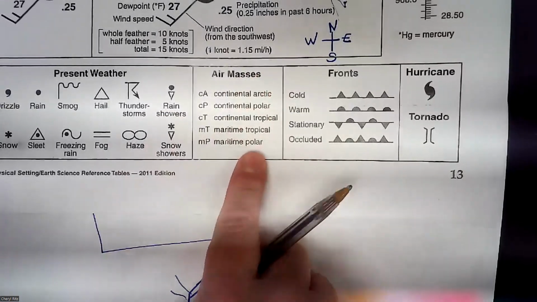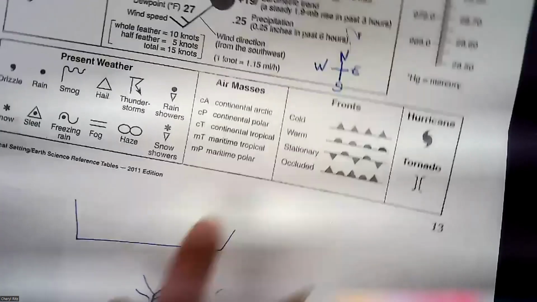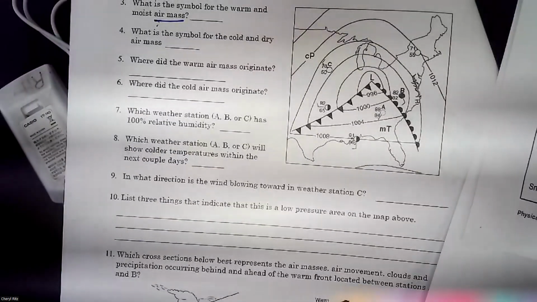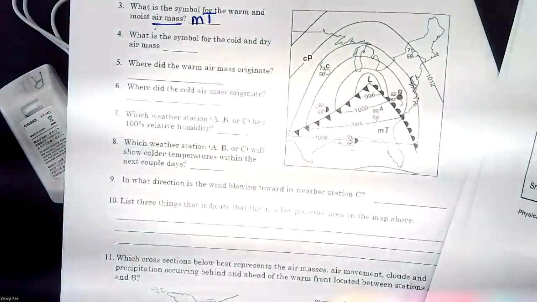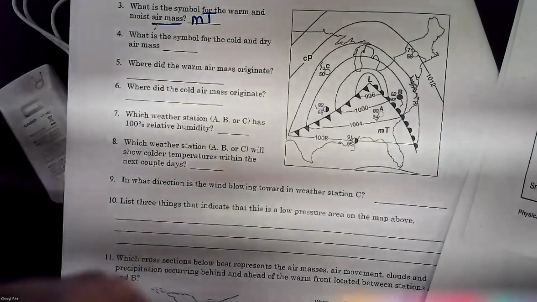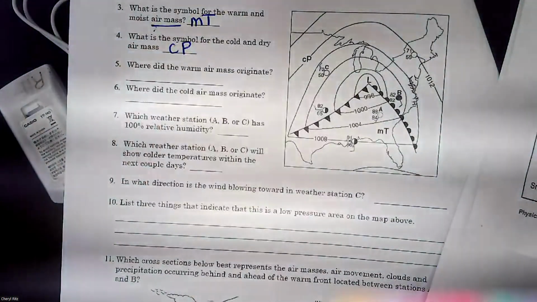These are your choices for warm, moist air. Which one of these stands for warm, moist air? MT, the M is the moist part, the warm is the tropical. So on the same note, what about cold, dry? That's continental polar, cP.